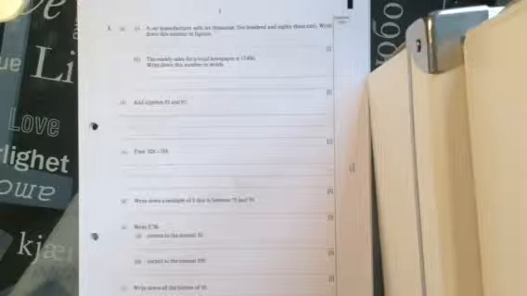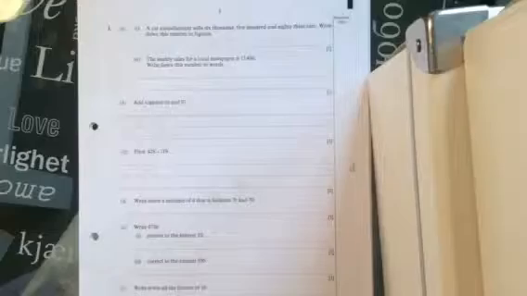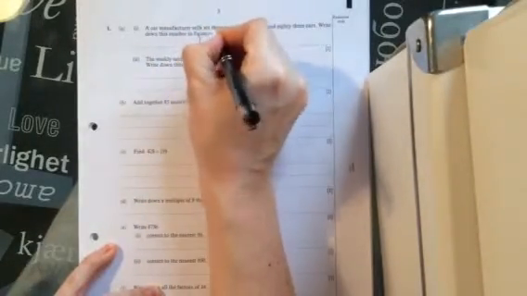These are the solutions to paper 5 in the 8-week revision plan, Foundation Tier, which is the 6th of November 2012, paper 1, non-calculator. Question 1, a car manufacturer sells 6,583 cars. Write down the number in figures. So that would be 6583.